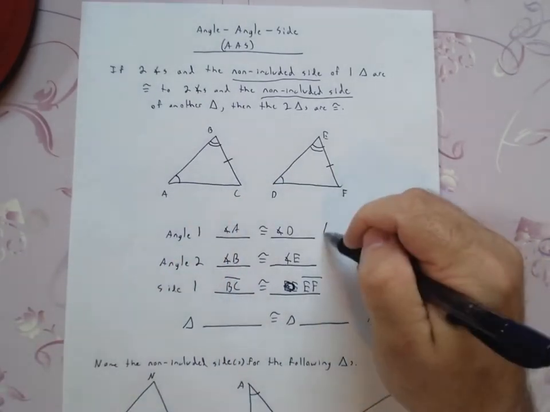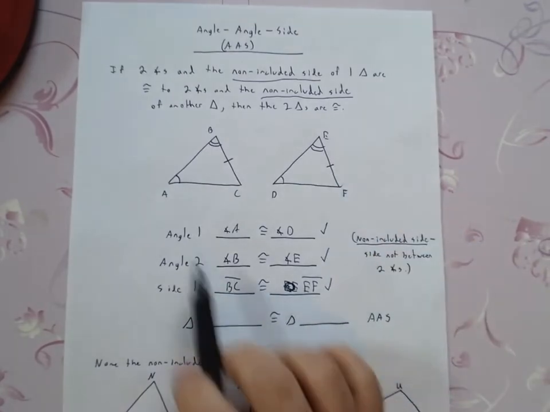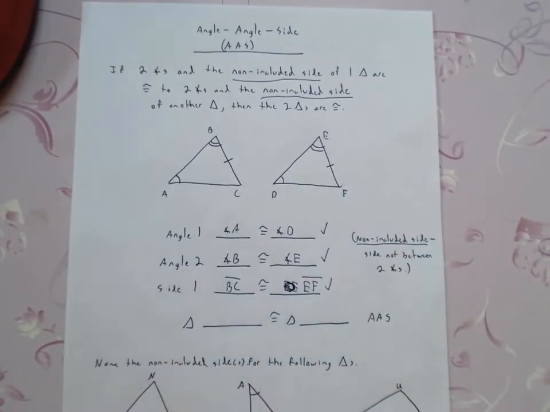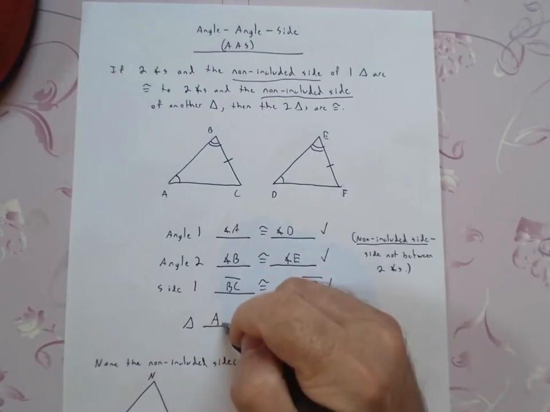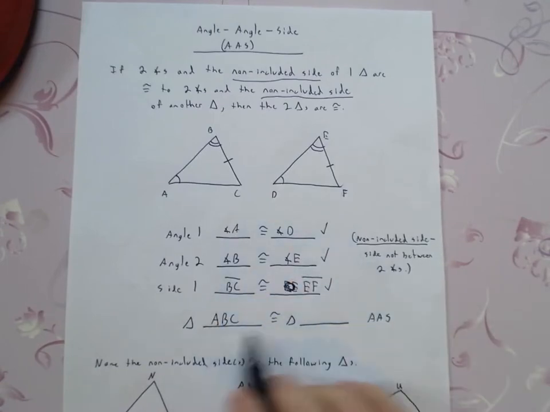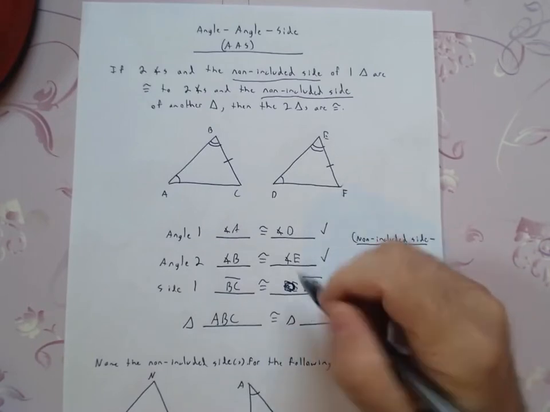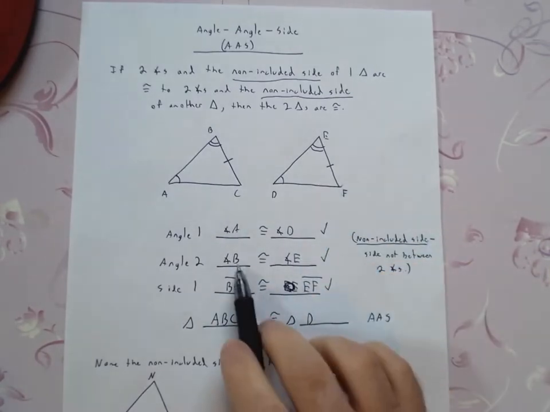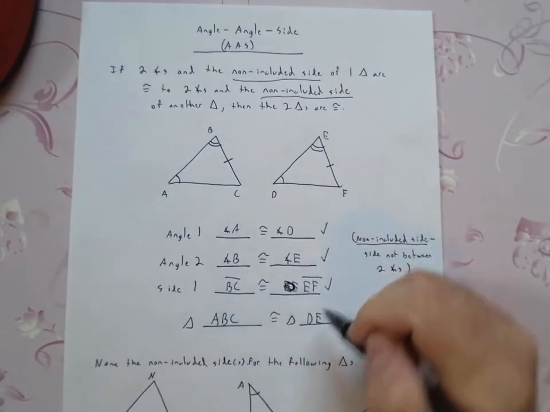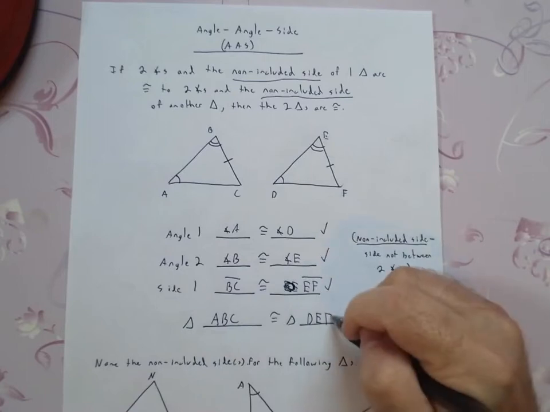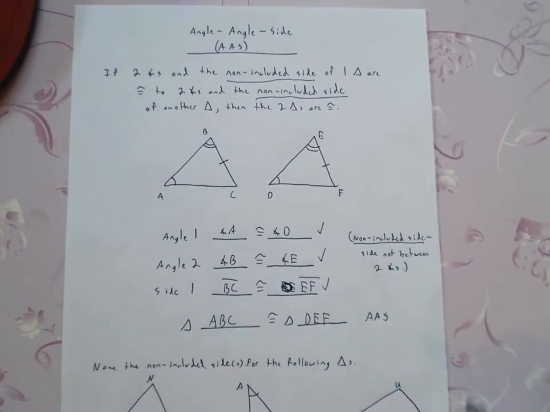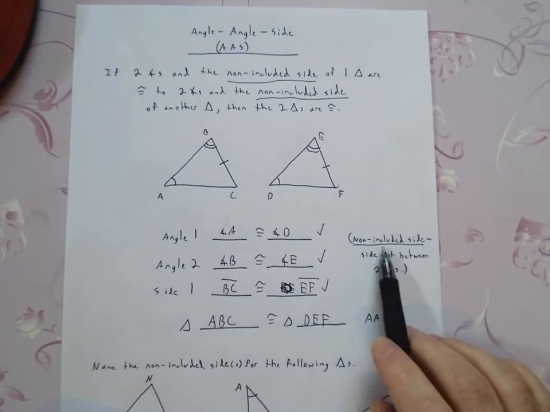Okay, so if you look at this, again, my checklist, it's all there. Angle, angle, side. So my triangles are congruent, angle, angle, side. All you gotta do is just list them out in proper order. Triangle ABC congruent to triangle: A and D match up, B and E match up. That leaves us with C and F. So the triangles match up. Again, you gotta know what this non-included side means.